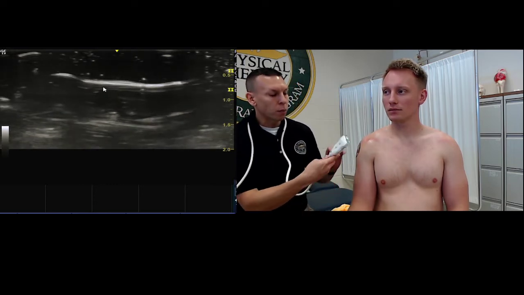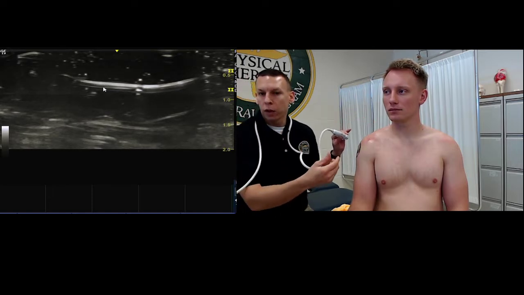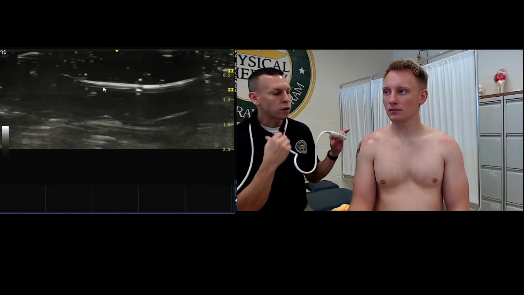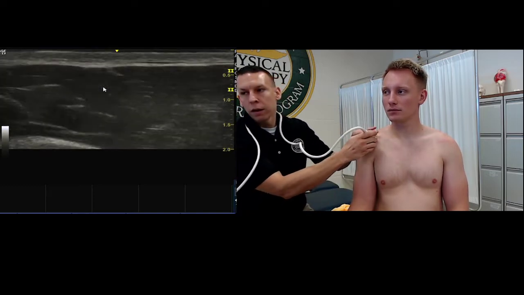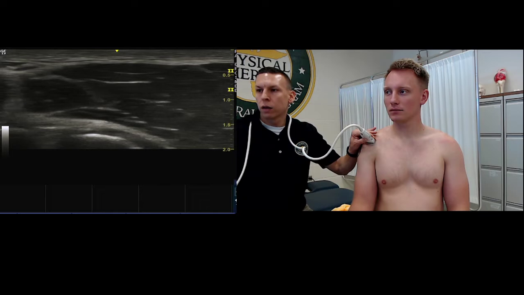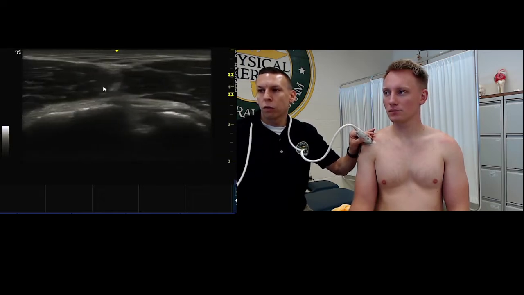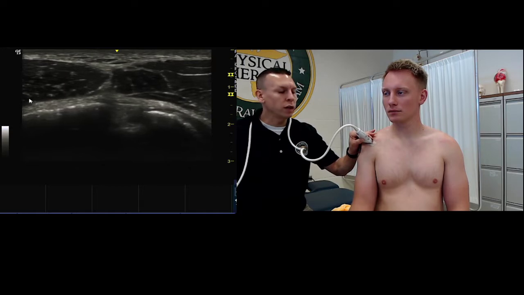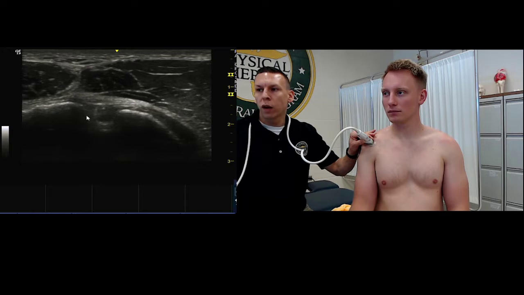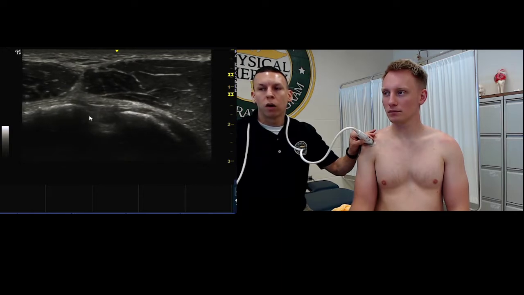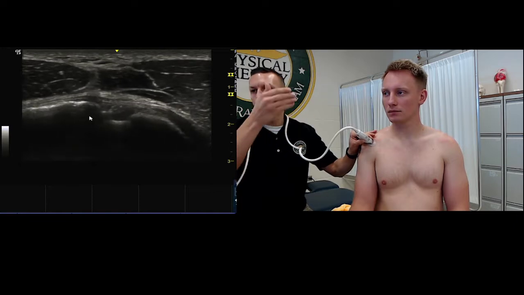We're going to take our probe, and we're generally always going to start with the indicator short axis towards their right shoulder. Now when we do that on the screen, just keep in mind, I'm going to change my depth a little bit here. To the left of the screen is lateral, and to the right of the screen is medial. So whenever you put your probe down, always make sure you know where your indicator is, so you know what's on the left side and what's on the right side.